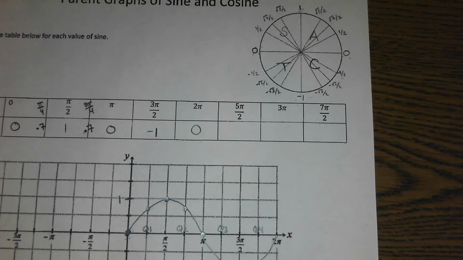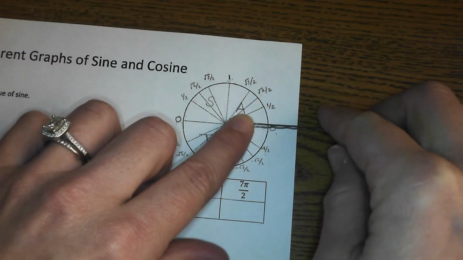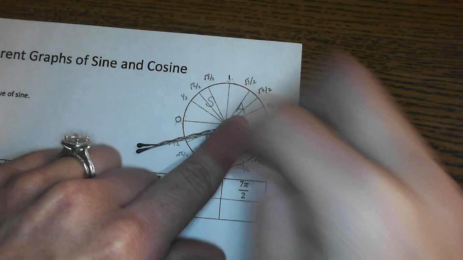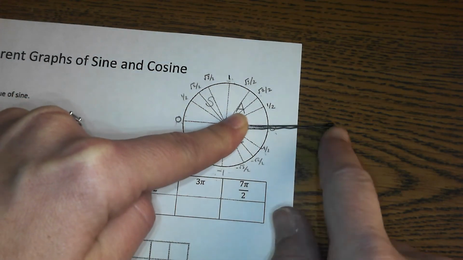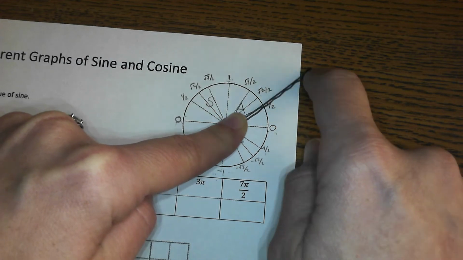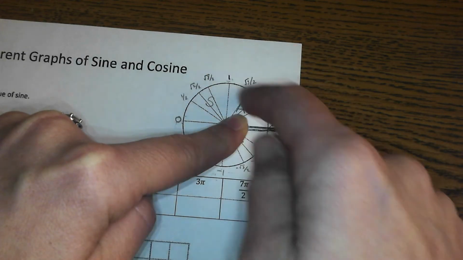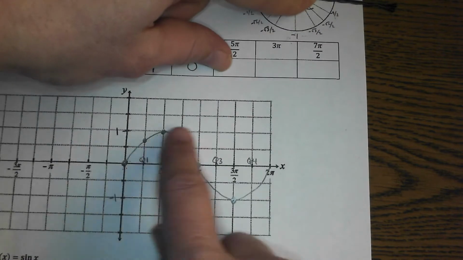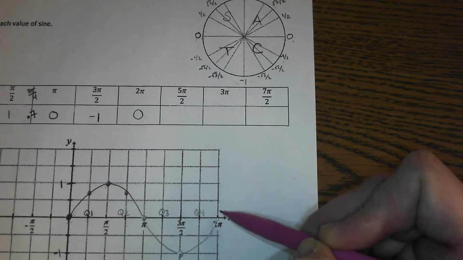Now, because in our unit circle we just went around 0, and then all the way around through 2 pi, I can keep going, right? And when I keep going, the full cycle that I just did is just going to repeat itself.